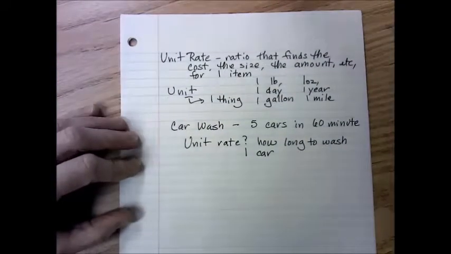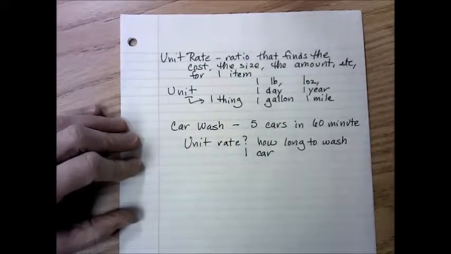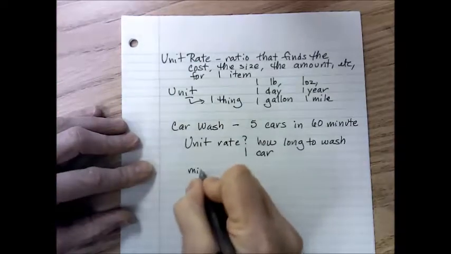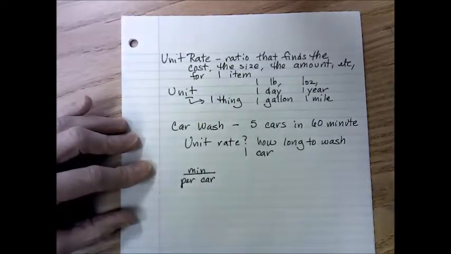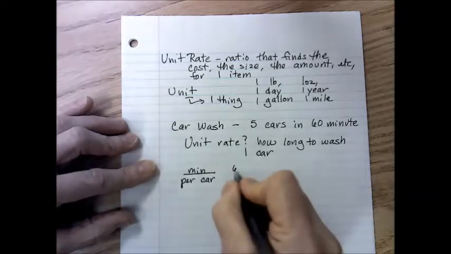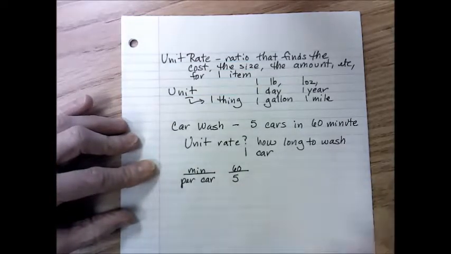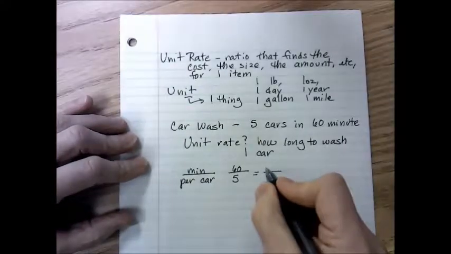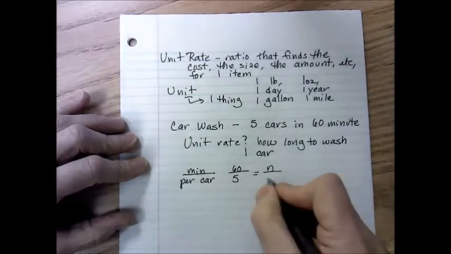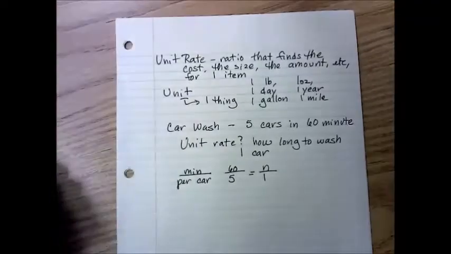So we would set up our unit rate for that. The two things we're comparing, all right, are minutes per car. And so we know that it takes 60 minutes to wash 5 cars, and to set up our other ratio, N is how many minutes would it take to wash 1 car.